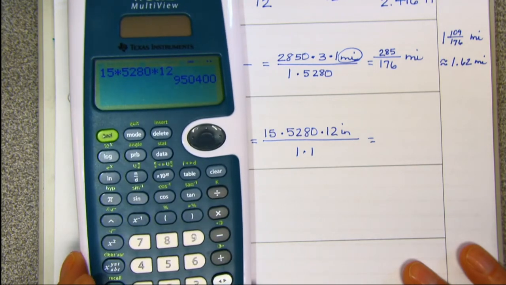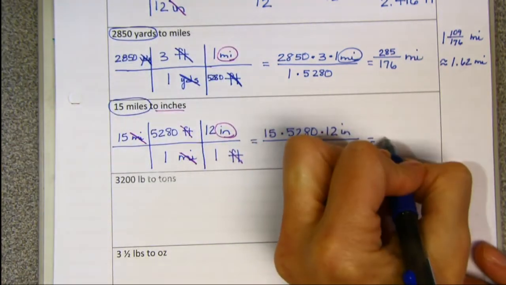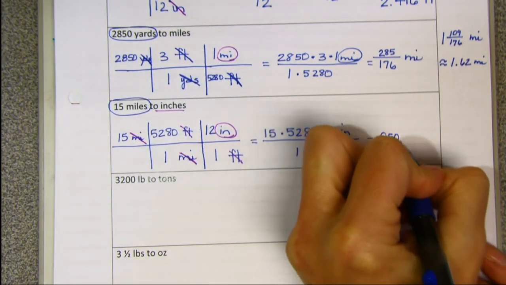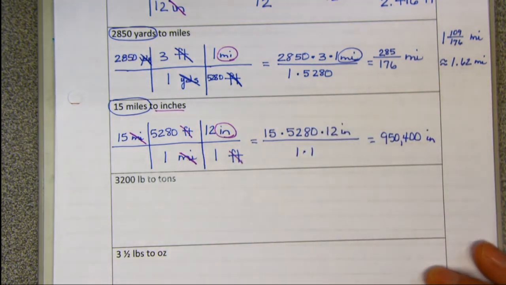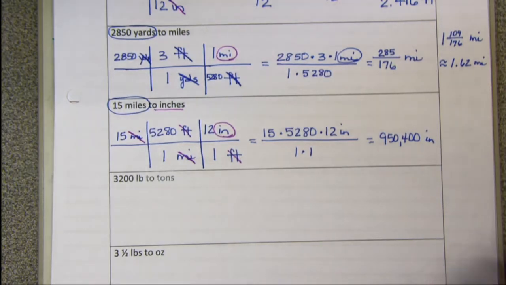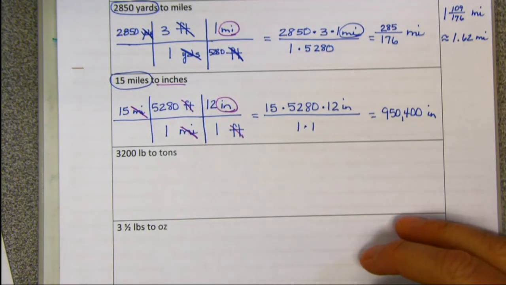That's big. That's a lot of inches. 950,400. 950,400 inches. So if you ran 15 miles, you could tell people that you ran 950,400 inches. All right, next example.